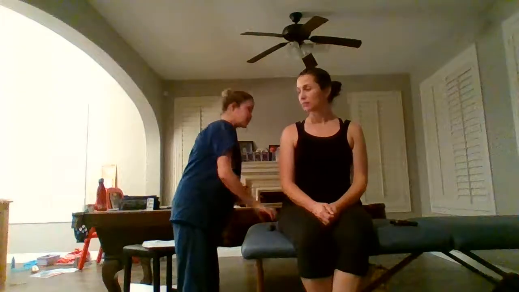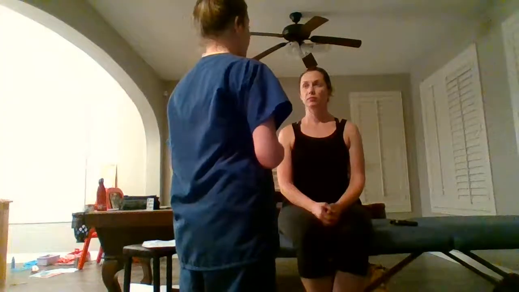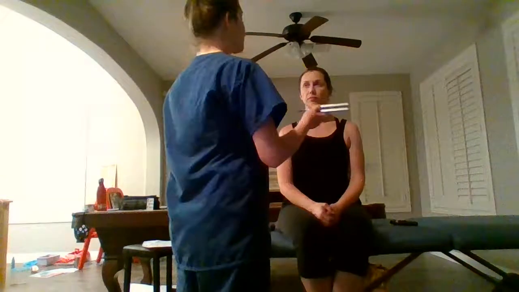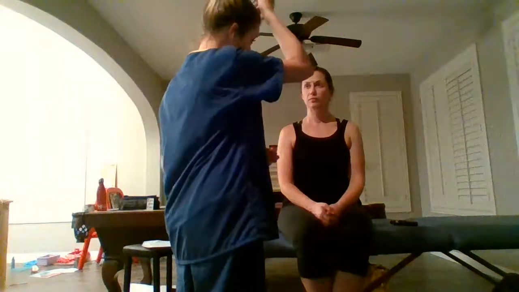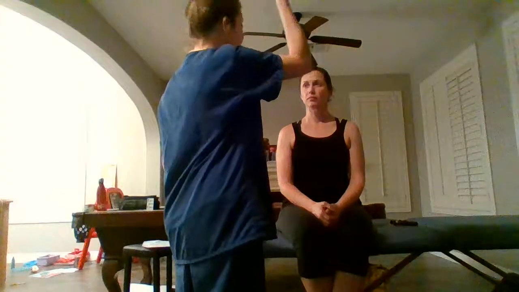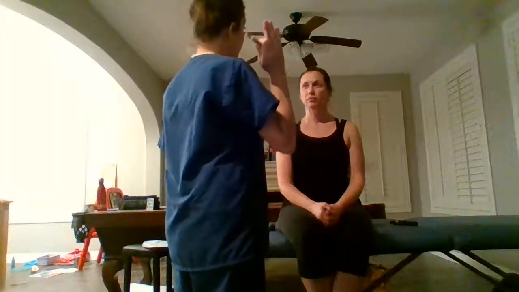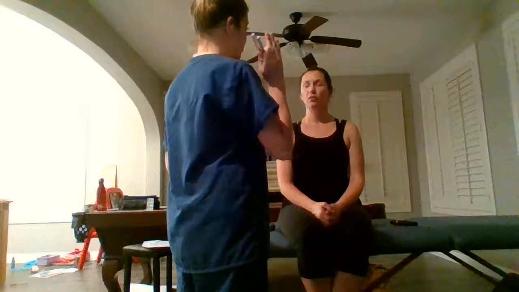So while we're working on the upper portion of your body, I'm going to do an additional test that focuses on your cranial nerves. I'd like to use what's called a tuning fork, so it's going to be the Rinne and the Weber test. I'm going to make this vibrate and place it on your sagittal suture, and I want you to tell me if you hear it in one ear or both ears.